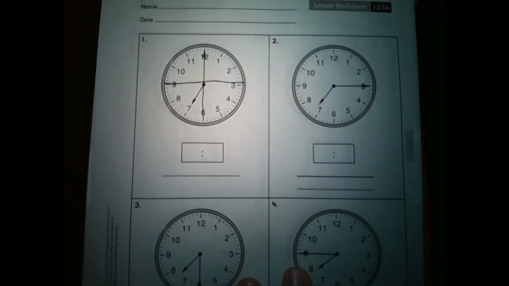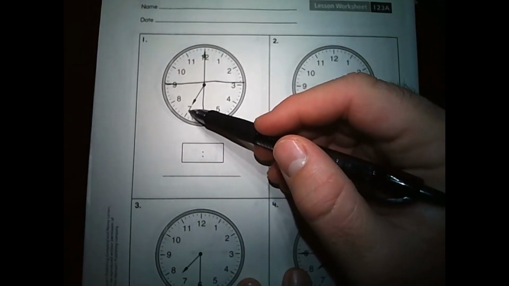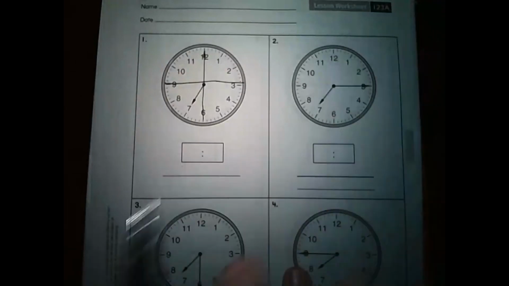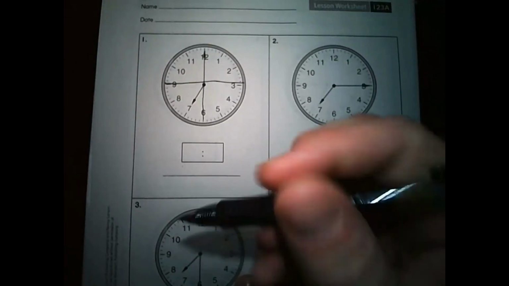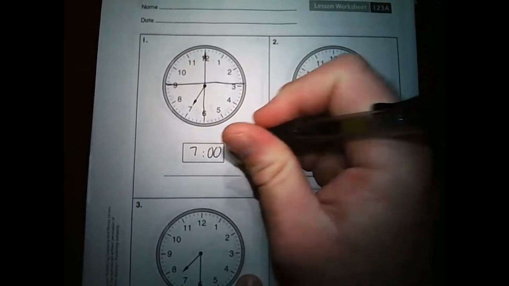Okay. For now, though, we'll notice, as I've already said, our hour hand is pointing directly at the 7. Our minute hand is pointing at the 12. That means it is only the 7 o'clock hour. So we're just going to write 7, 0, 0.